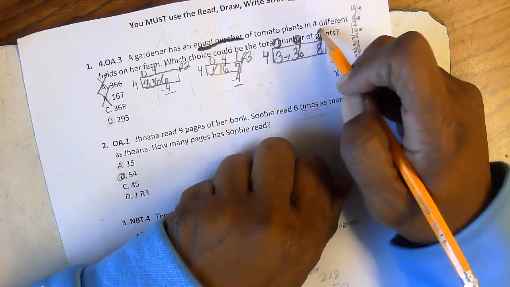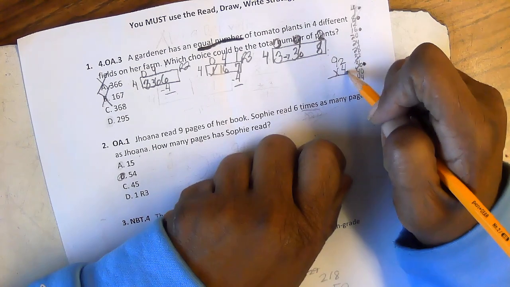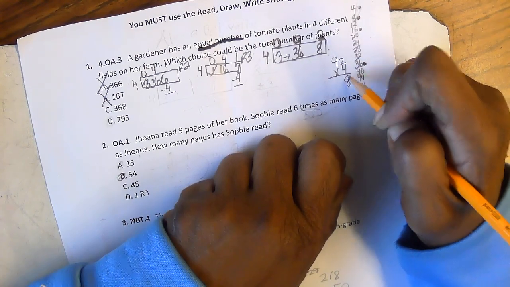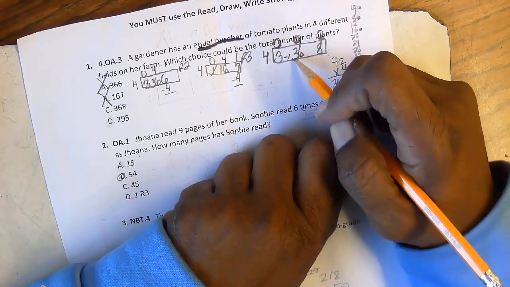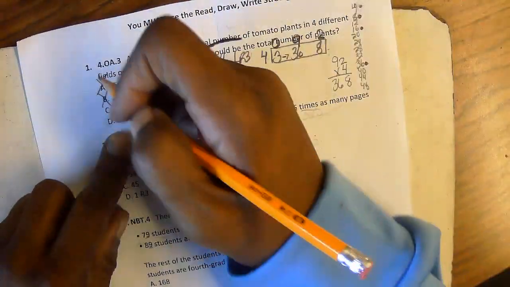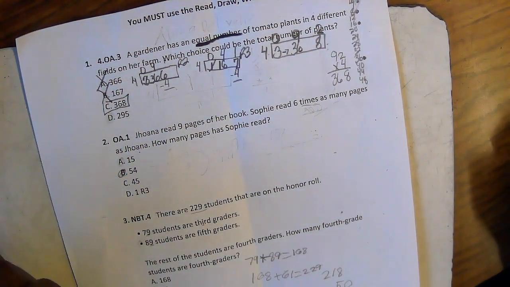We take the quotient, which is 92, times our divisor, 4. 2 times 4 is 8. 9 times 4, 36. I get back what I started with, 368. So that lets me know that that is my answer. Okay?